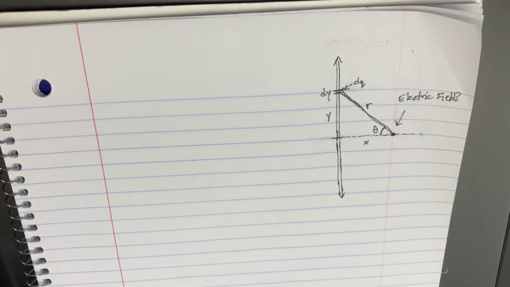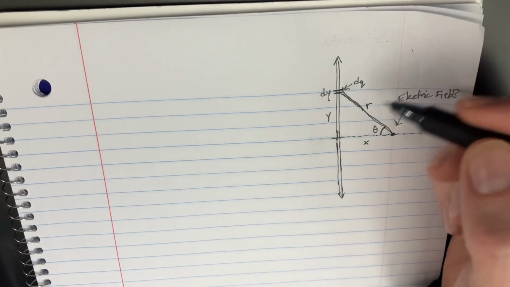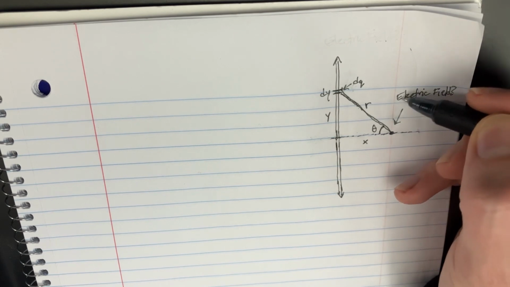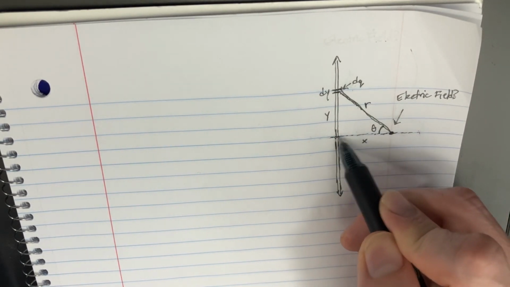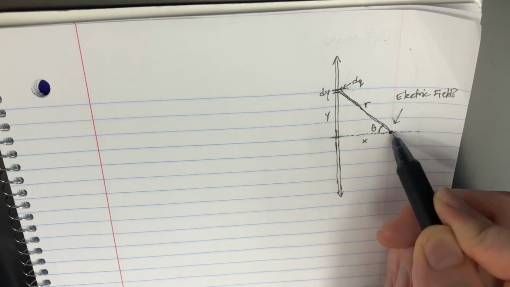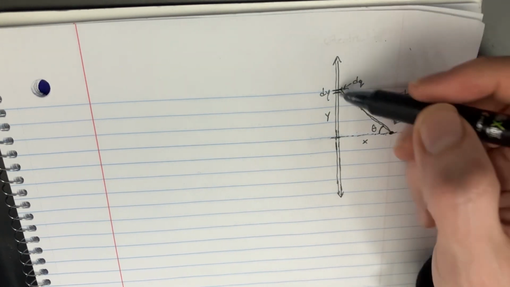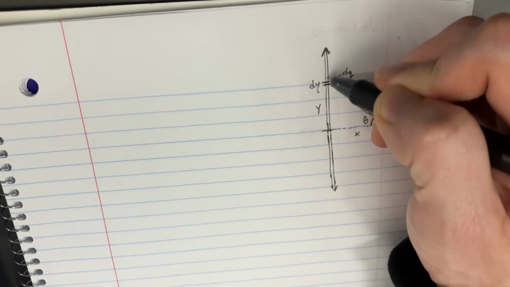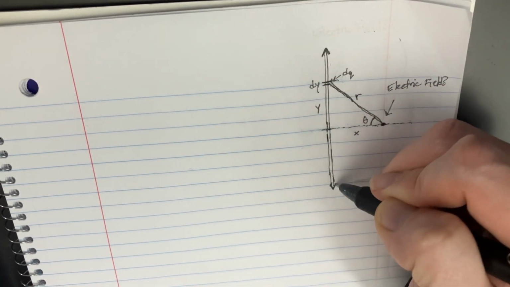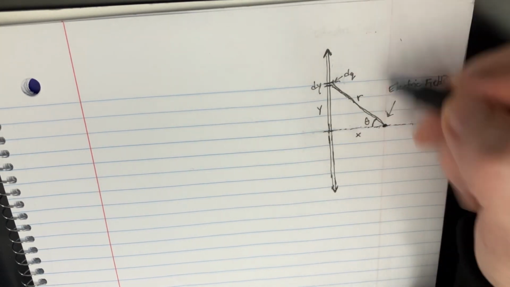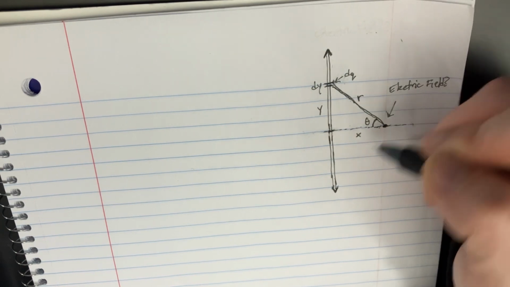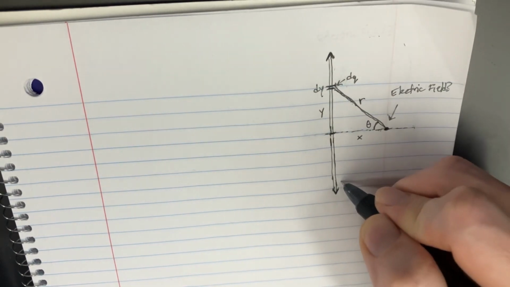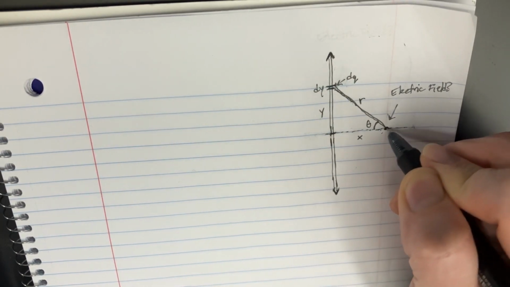This is a pretty good problem, so I figure it's worth trying to solve. We're trying to solve the electric field at this particular point, and we have this distance from the x-axis labeled as x. And then we've got basically a rod of infinite length going all the way to negative infinity and positive infinity, both directions. And we're trying to find the total amount of net charge from all these different points at the same time.